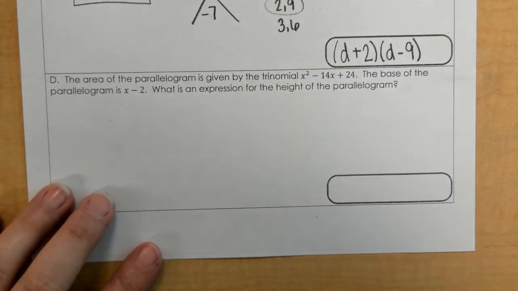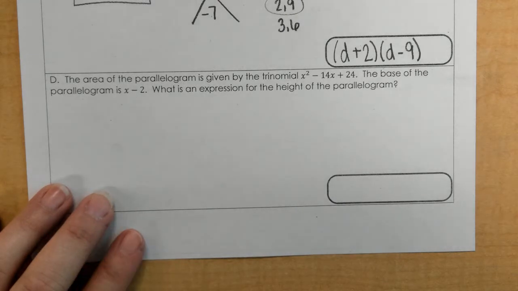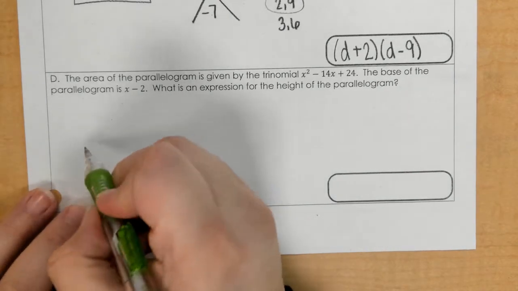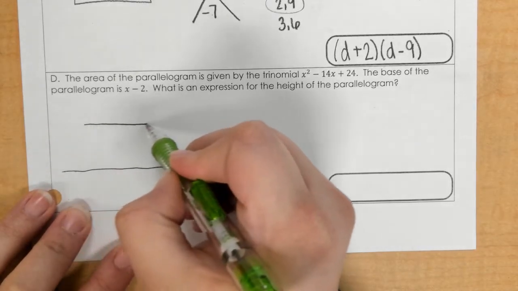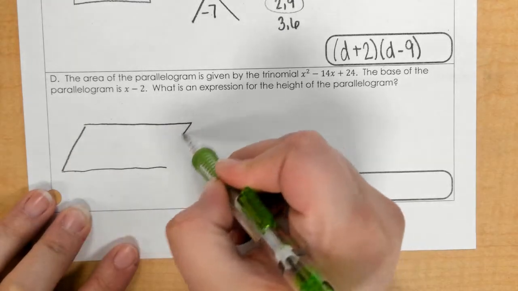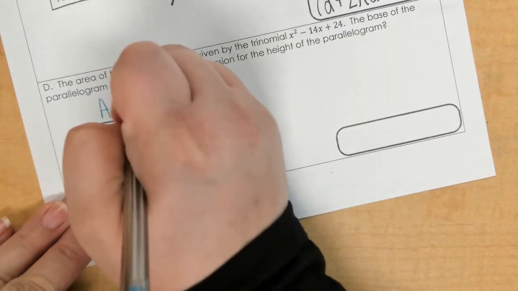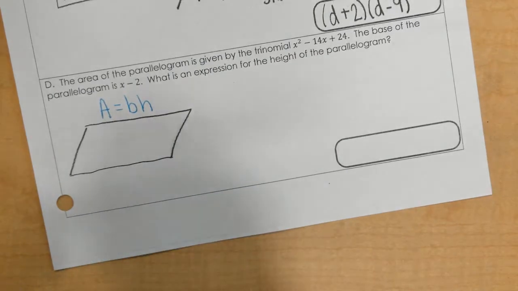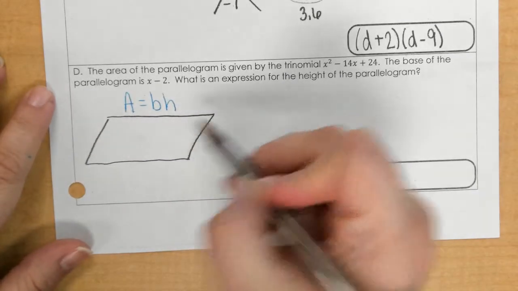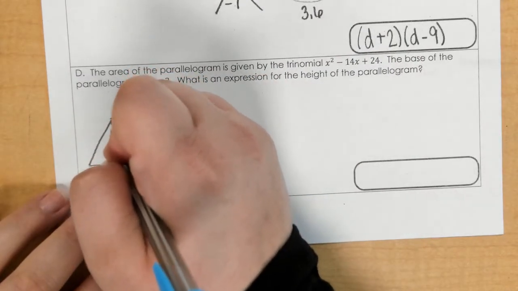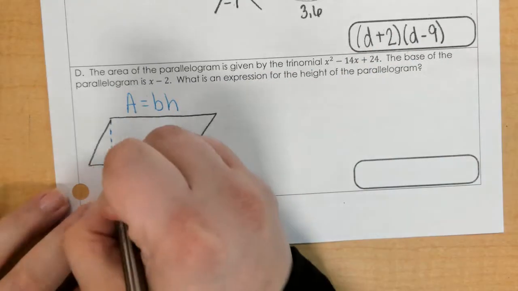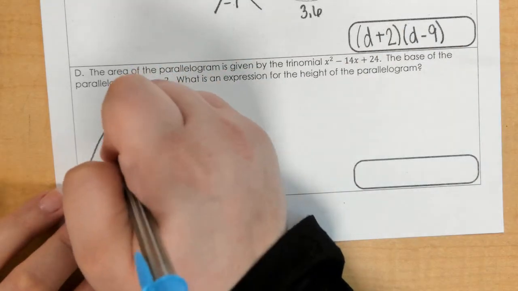Okay, last one. The area of a parallelogram is given by the trinomial x squared minus 14x plus 24. First of all, let's look at what a parallelogram looks like. So I would draw my parallelogram. When you find the area of a parallelogram, the area is base times height. You have to actually draw the height in because you have these slanted sides here. So the height goes from the top straight down to the bottom, creating a 90-degree angle here. So this is your height.